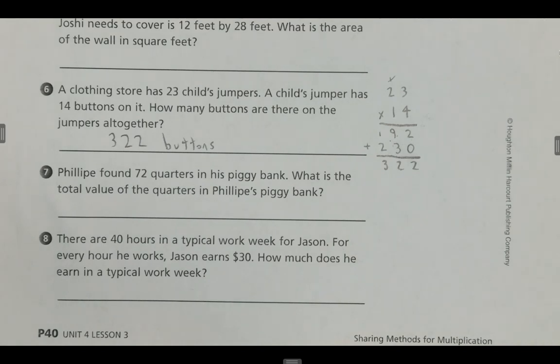Number 8. There are 40 hours in a typical work week for Jason. For every hour he works, Jason earns $30. How much does he earn in a typical work week? And if Jason's earning $30 an hour, that's not too shabby. Good job, Jason. So this is his salary, or the amount he earns per hour. And in a normal work week, he is putting in 40 hours of work. So how much does he earn in a normal or typical work week?